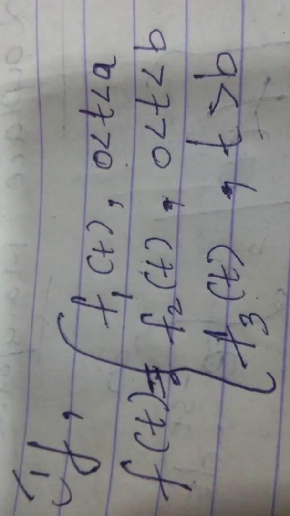Now comes the second row. Look at the definition and add, plus integral a to b e to the power of minus st into what is given here, f2(t). I'm very sorry my dear friends, I think I have made a mistake over here.